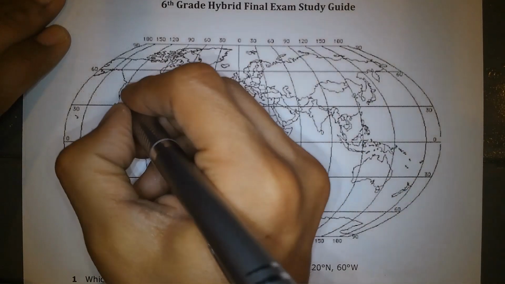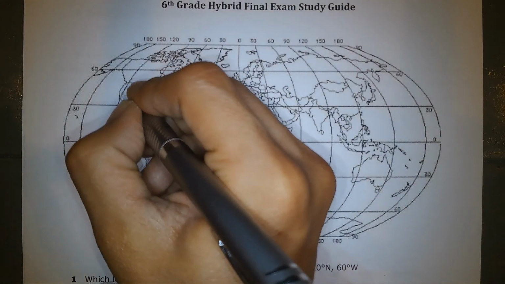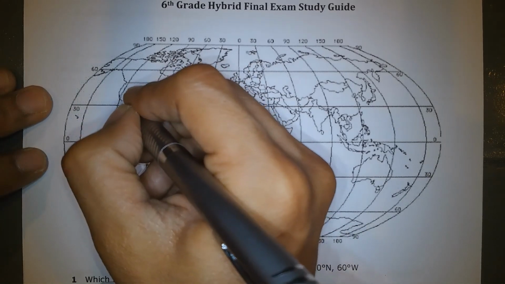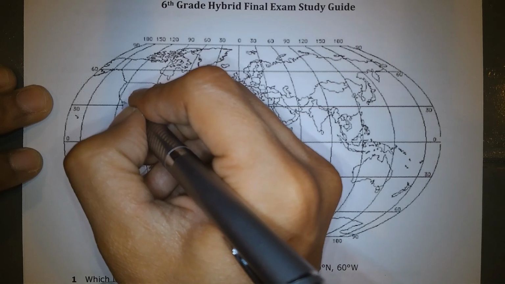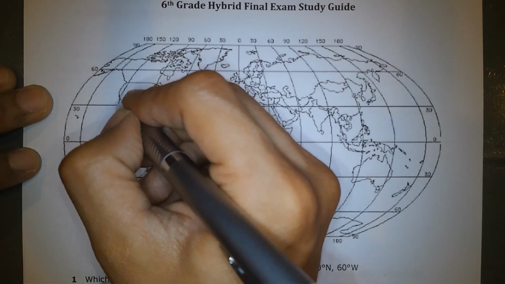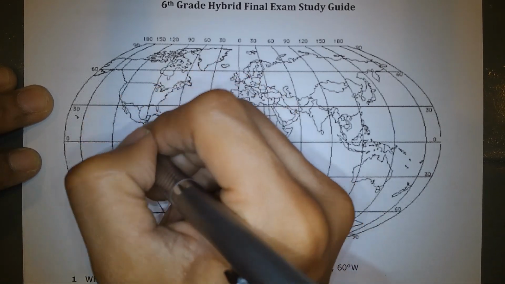Now we're going to go ahead and label that using the song in your head. If you need to hum it, if you need to sing it, go ahead and do that. Go ahead and pause the video at this time and label this on your own, and then you can check for understanding once you're done. Press play and see if you got the answers correct.